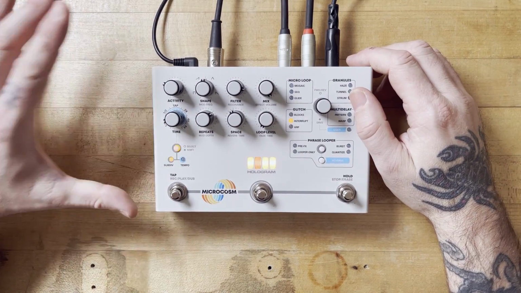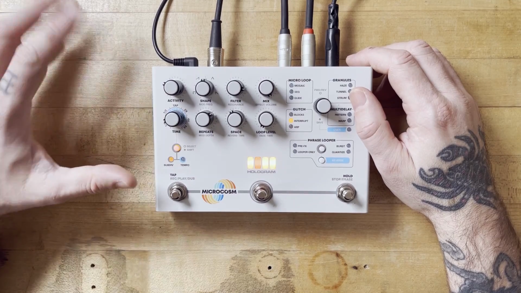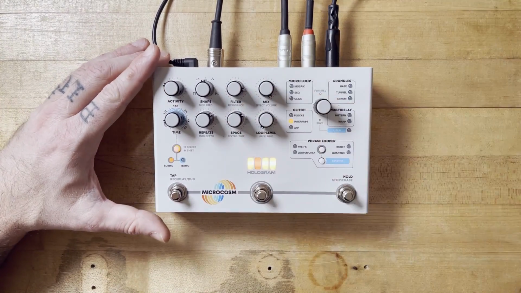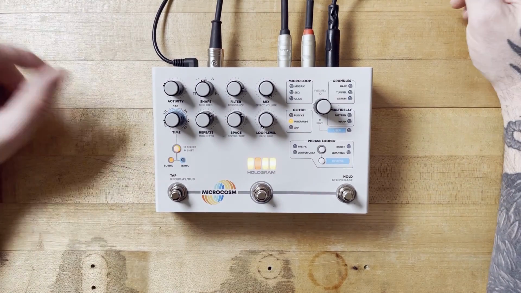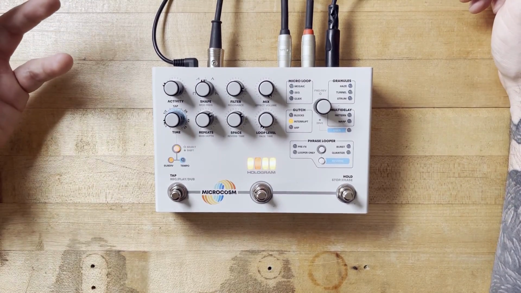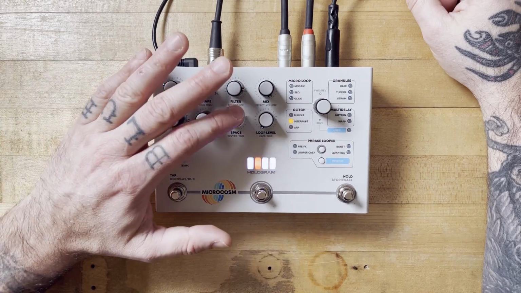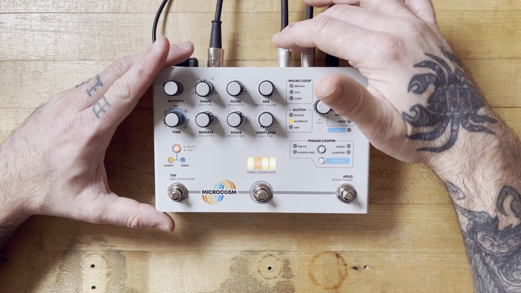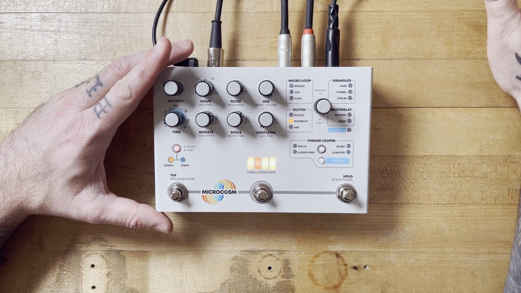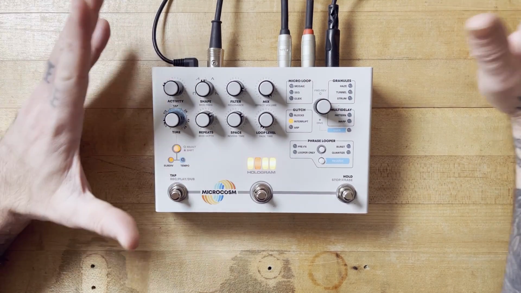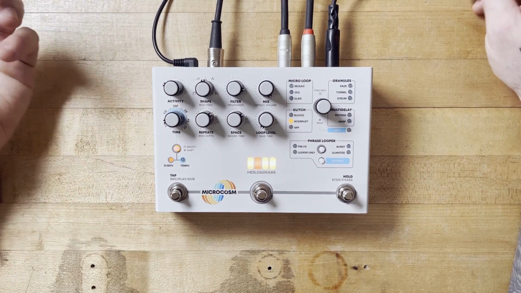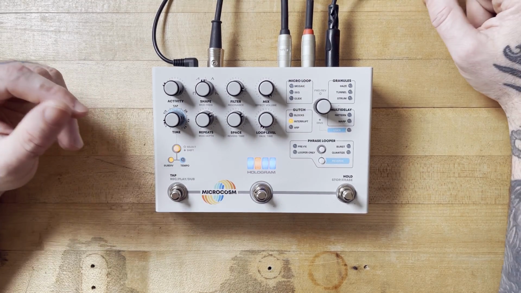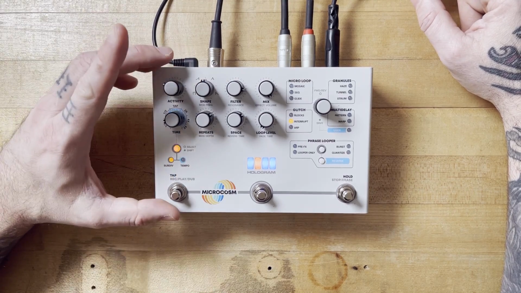Usually I also add the Death by Audio Rooms. This pedal has a reverb, but I prefer the Death by Audio because it has more control. It's a proper reverb, but this one has very little control on it. And then it goes back inside a separate channel. So I treat this as a full channel where I can add even more effects if I want, and I can add some EQ.